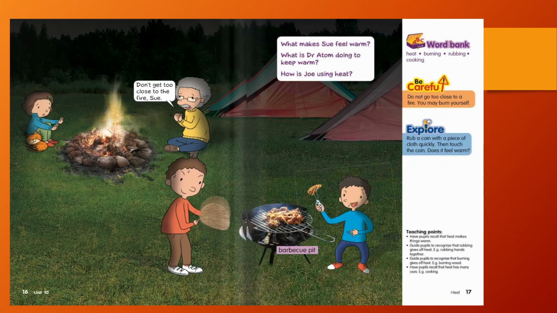And he says, don't get too close to the fire, because of course there is heat there, and if you touch fire, you can get burned. So remember, pay attention to the be careful section. Do not go too close to a fire.